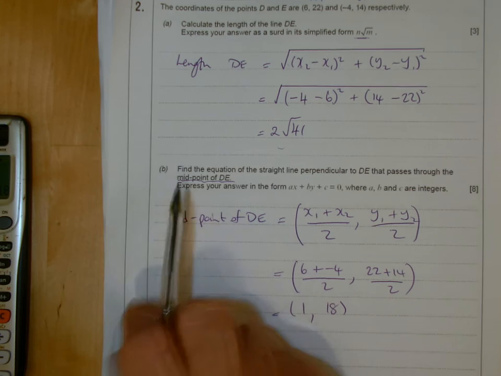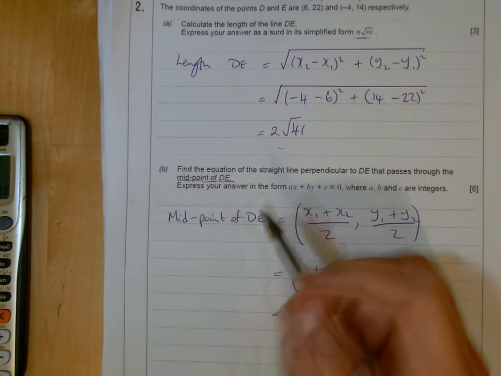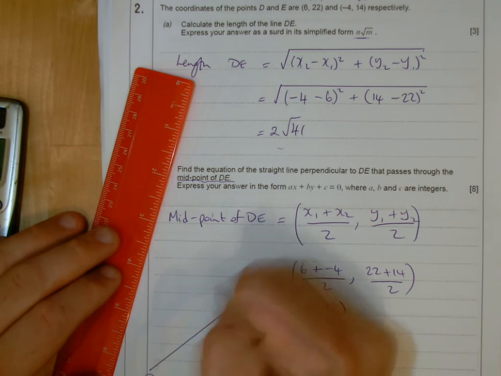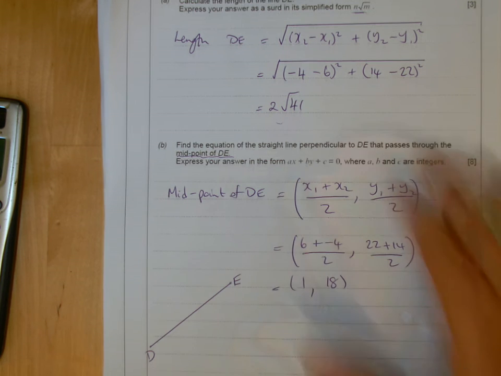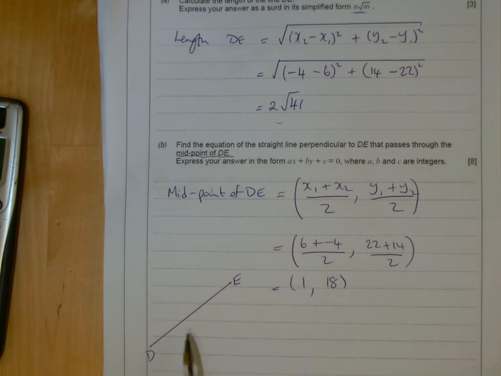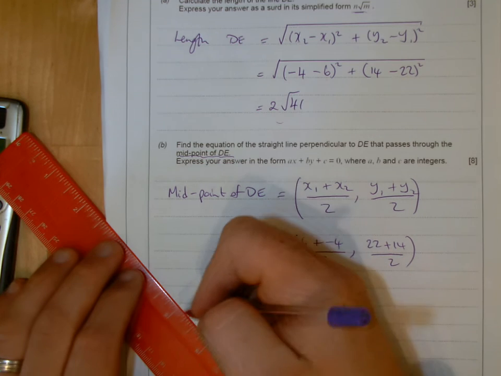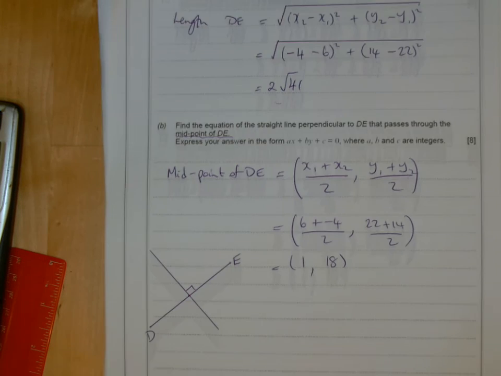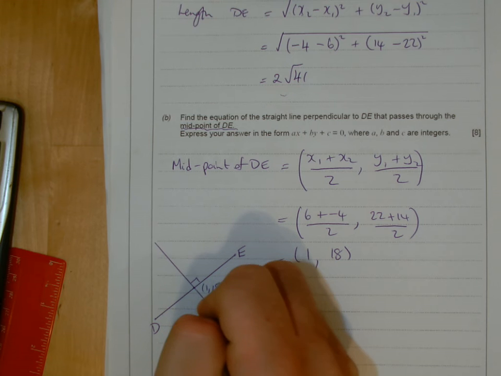Okay, so equation of the straight line perpendicular to DE. So suppose this is DE here. We want the straight line which is perpendicular. Now perpendicular means it's at right angles to DE, and it passes through the midpoint. So there's the midpoint there. It's basically this. That's the line we want, and it passes through this point here, (1, 18), which we've just worked out.